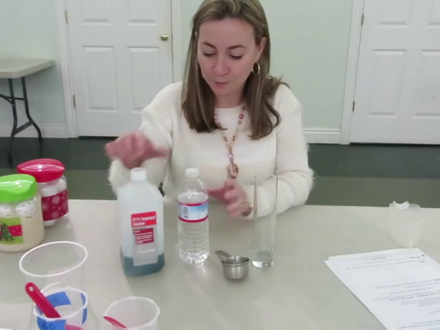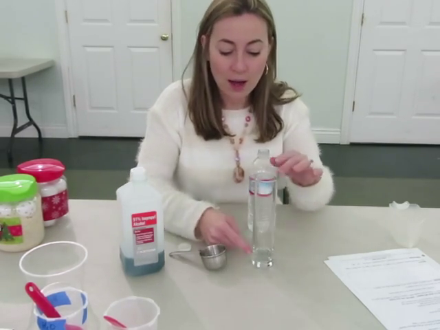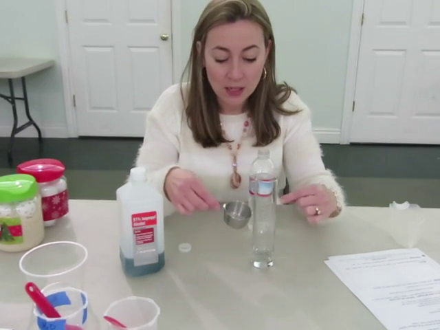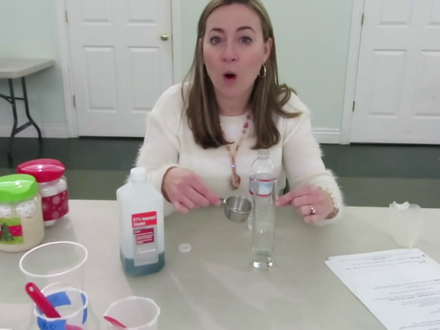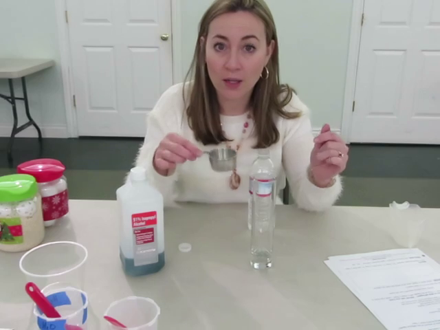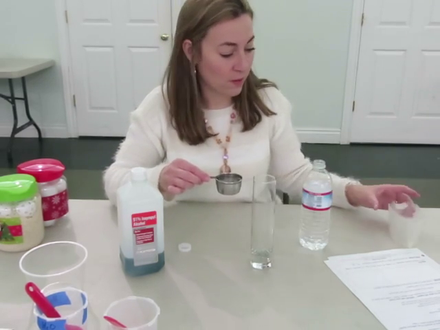Okay, so we first need to measure in 2 1/4 cups of water to see where the water line would be if we added 2 units of water to the vase. So here we go.